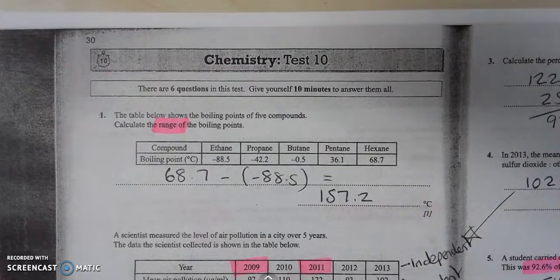Hello everyone, this is test number 10, looking at maths skills in chemistry, and this is the final one of the series. So hopefully you've improved your maths skills a lot during these videos. So let's have a look at the questions then.